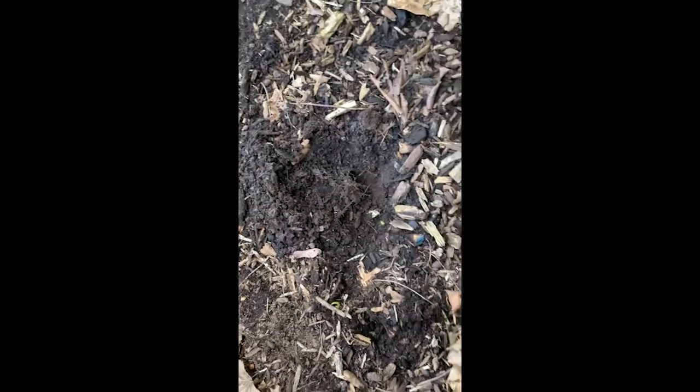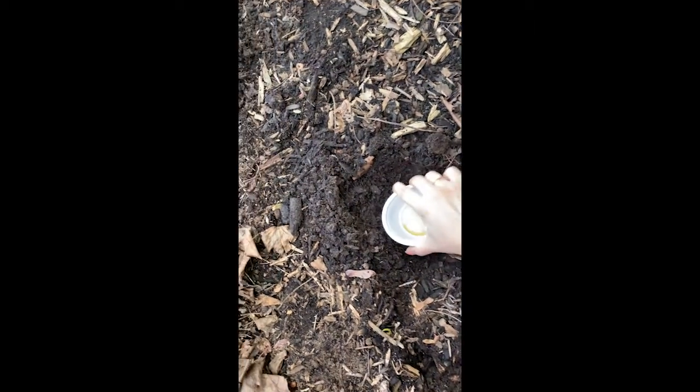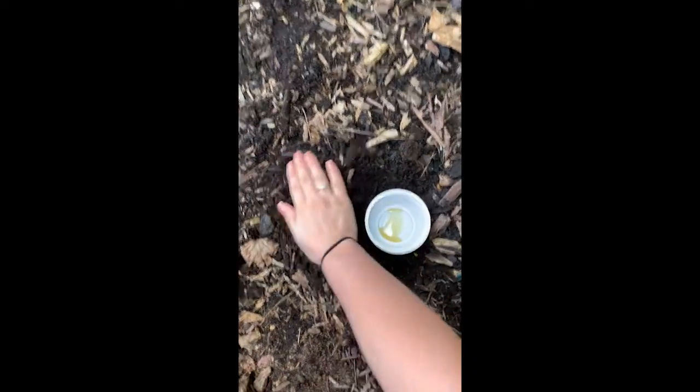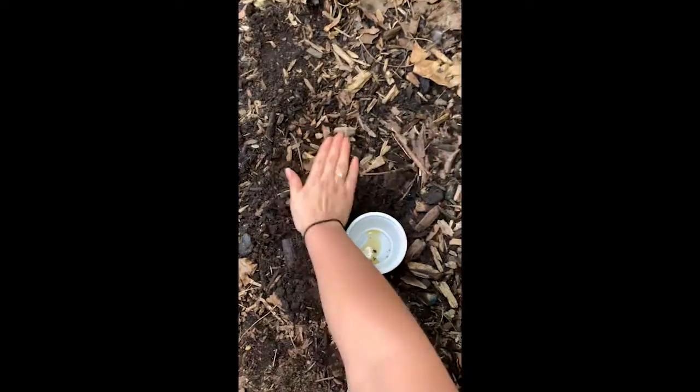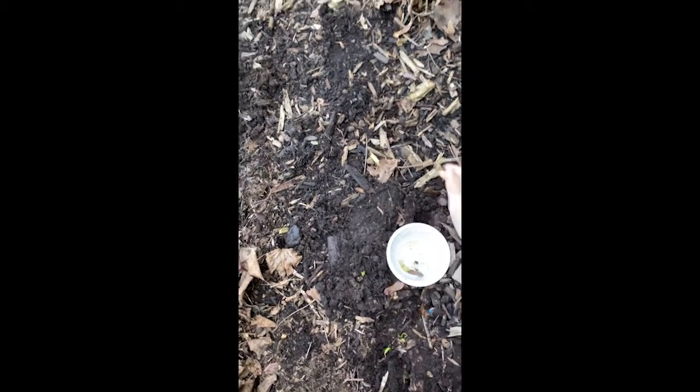So I'm outside now and I dug a little hole with a shovel that I had, and I'm going to place the container in it and just push the mulch back around so that it is level with the ground.